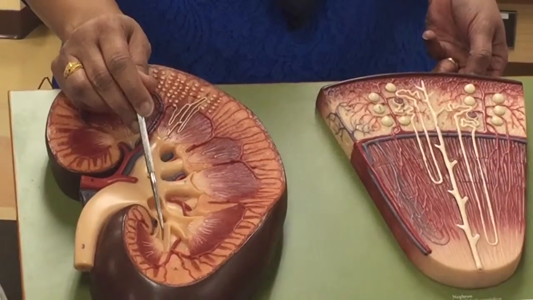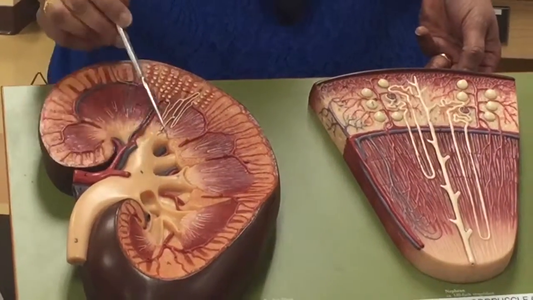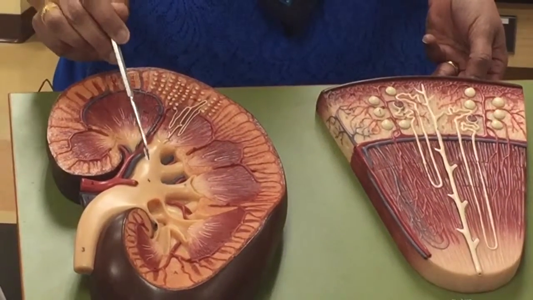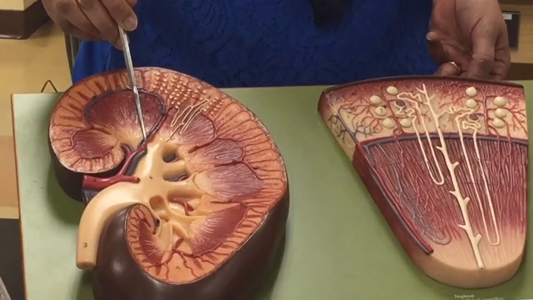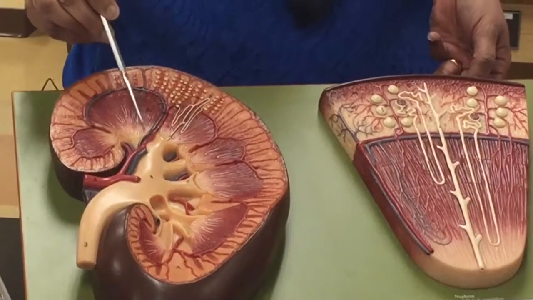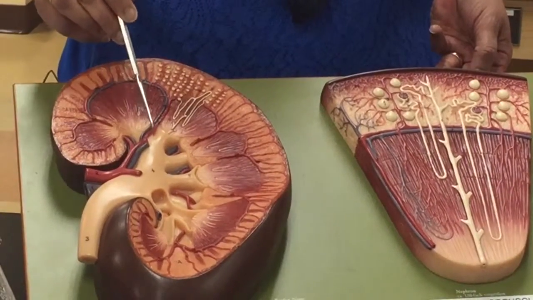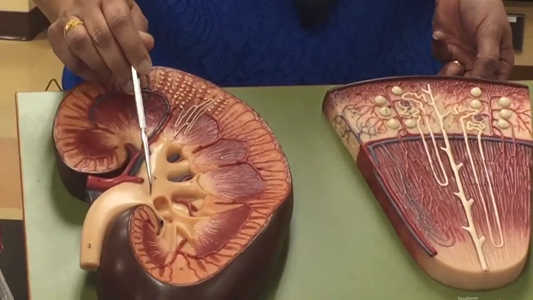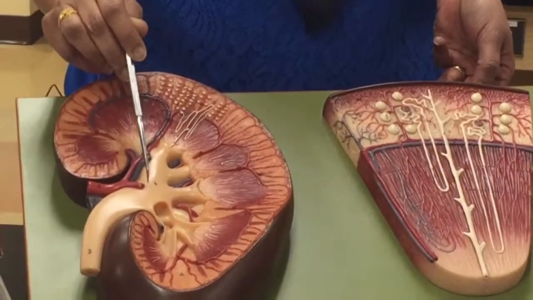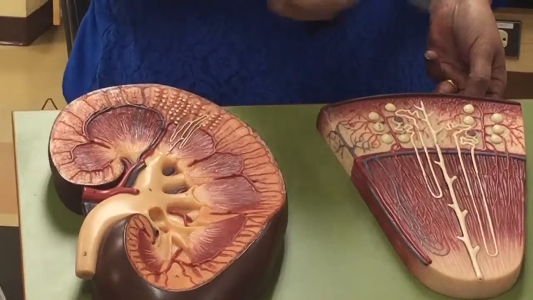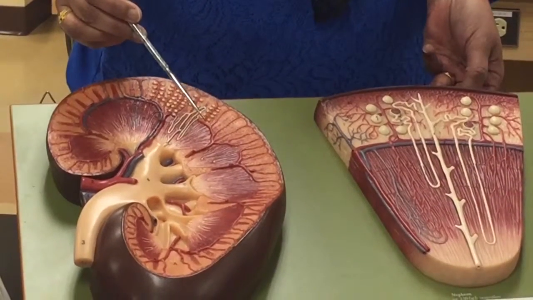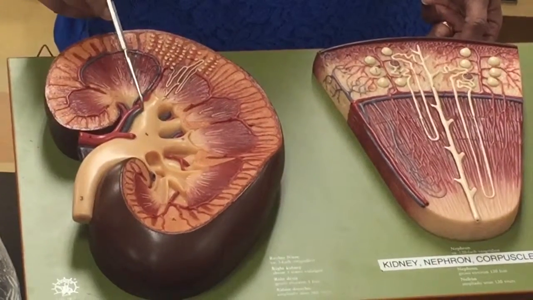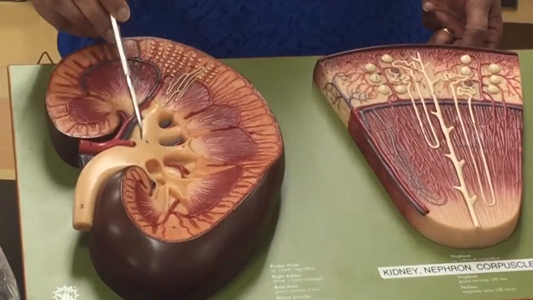These regions are called the calyx. These are the minor calyx. The minor calyx lead into a larger space. That's the major calyx. Okay. And so minor calyx, major calyx leads into the renal pelvis. And so the renal pelvis, like it says, a chamber formed by when the 2 major calyces merge. So major calyx and major calyx merge into the renal pelvis.